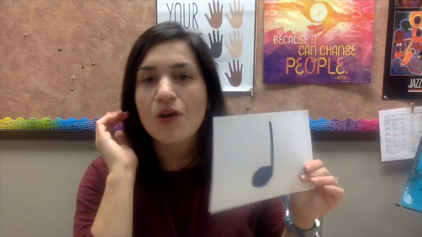We can call this quarter note by its nickname when we're reading it. And the nickname for a quarter note is a ta. So if I saw this sound, I would say ta. Your turn. Ready? Ta. But what about when I need two sounds on a beat?